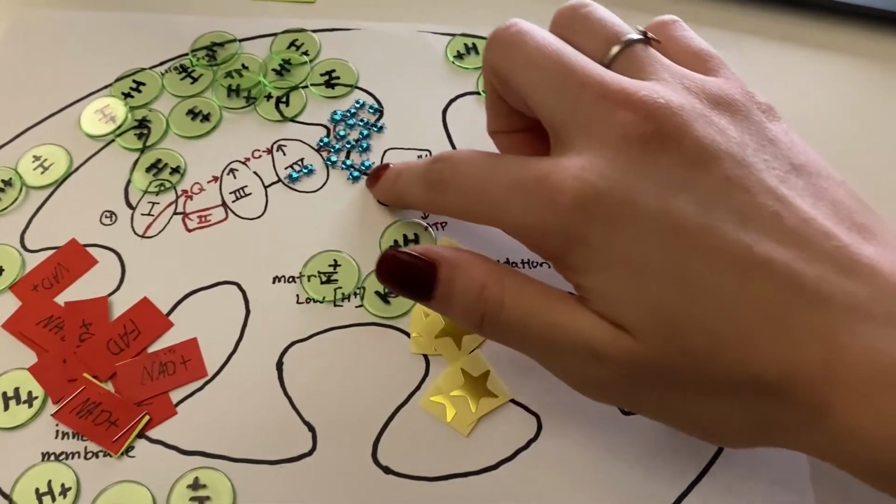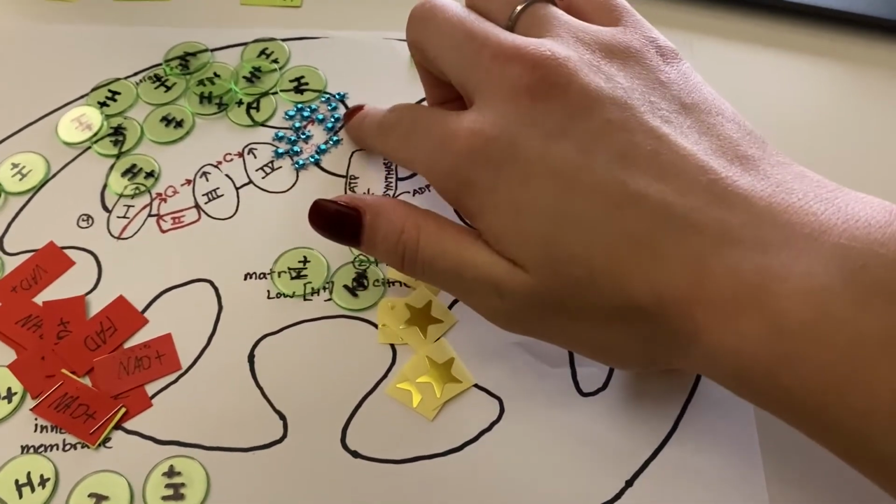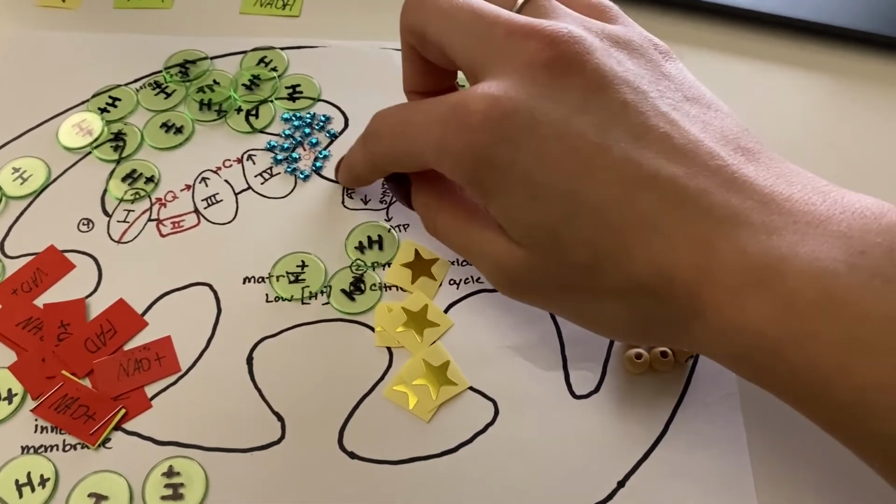And keep in mind that the electrons are now in a different space. They're now included with water. So when they're dropped off and picked up by oxygen, they are reduced to water.